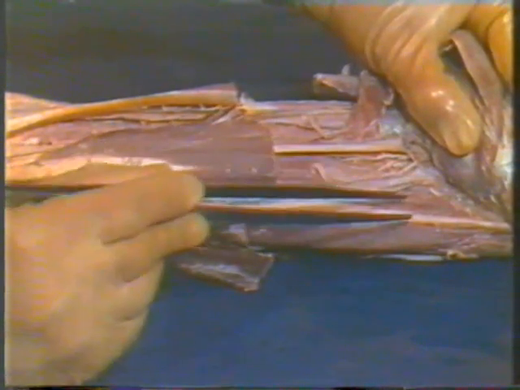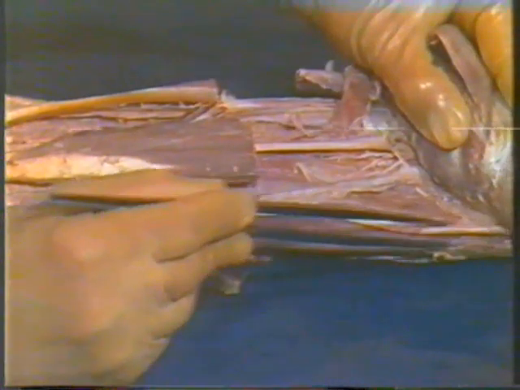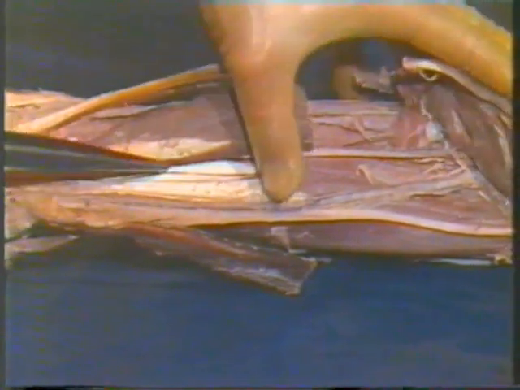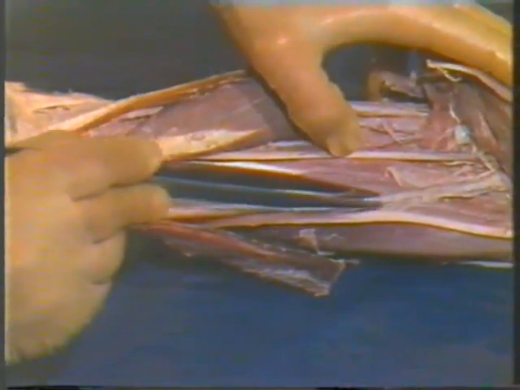This is the ulnar nerve. It's accompanied by the ulnar artery in its lower two-thirds. But the artery and the nerve are separated in the upper third, where the ulnar artery has an oblique course.